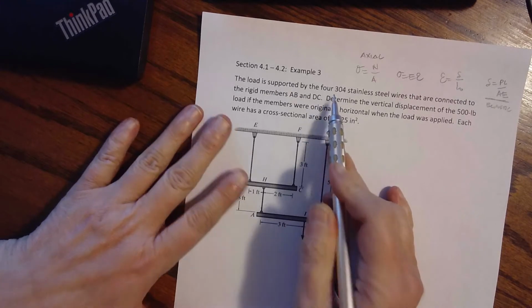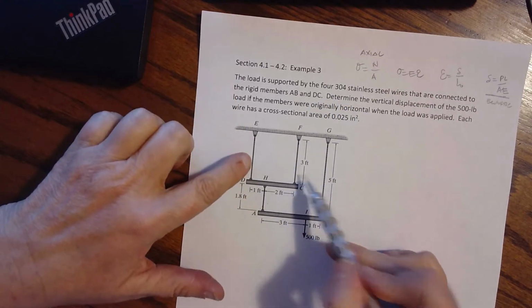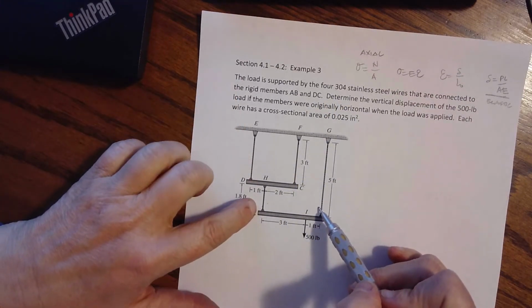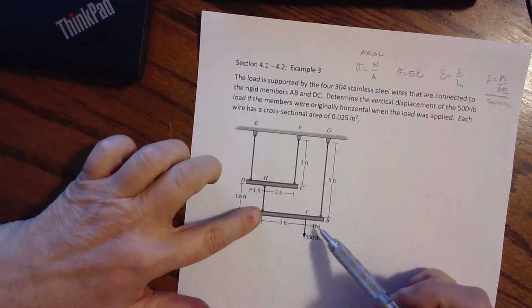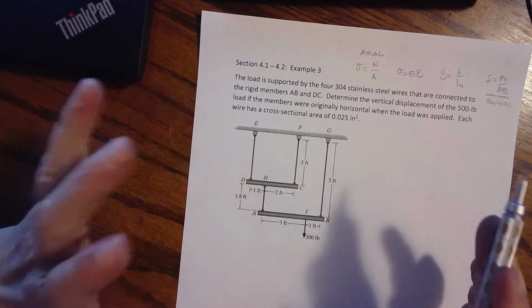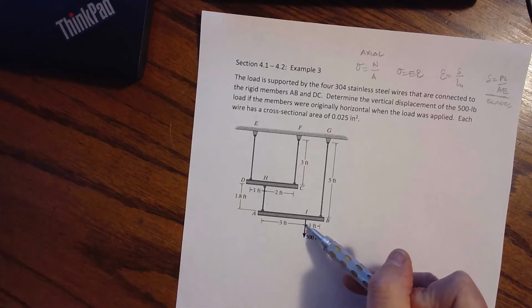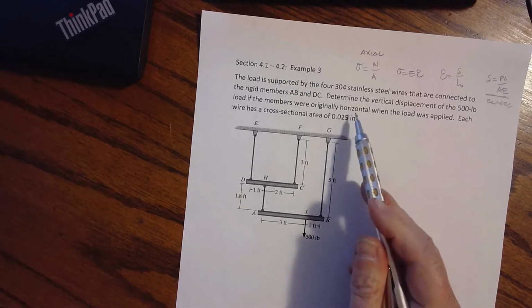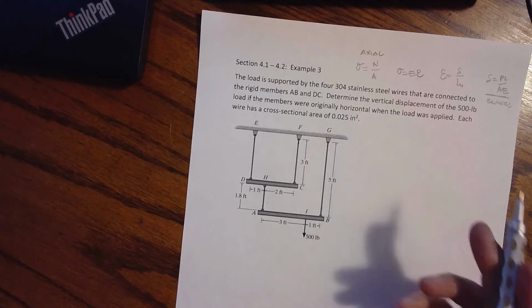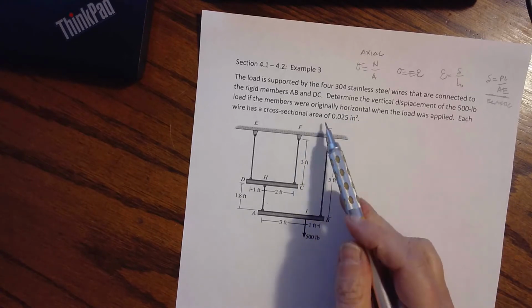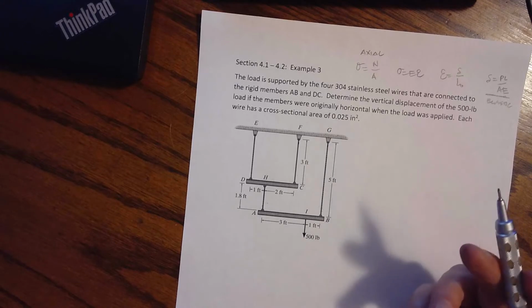The load is supported by 4 304 stainless steel wires that are connected to the rigid members AB and CD. Determine the vertical displacement of the 500-pound load if the members were originally horizontal when the load was applied. Each wire has a cross-sectional area, okay?